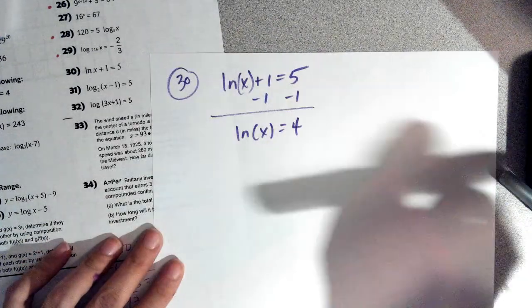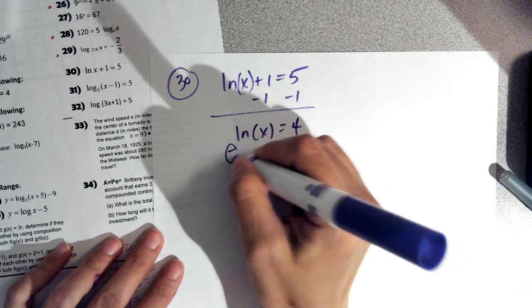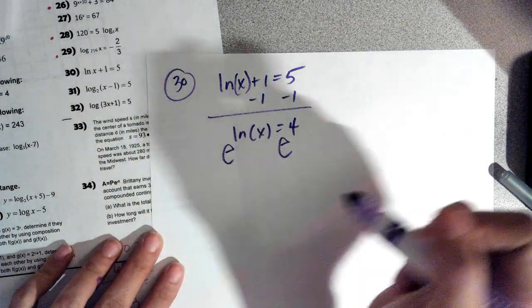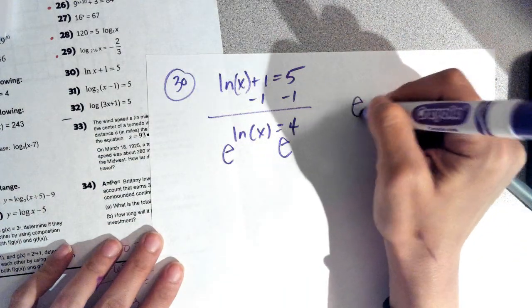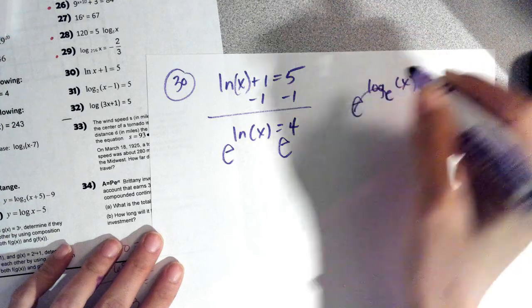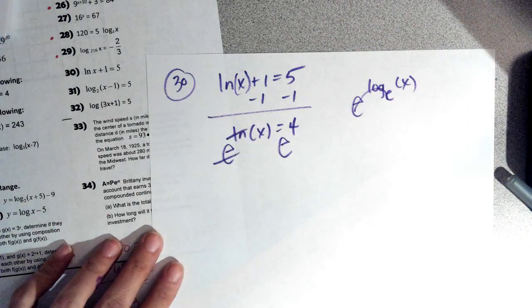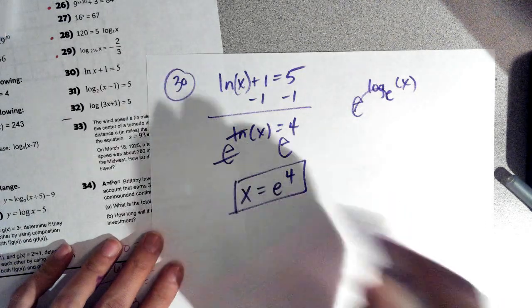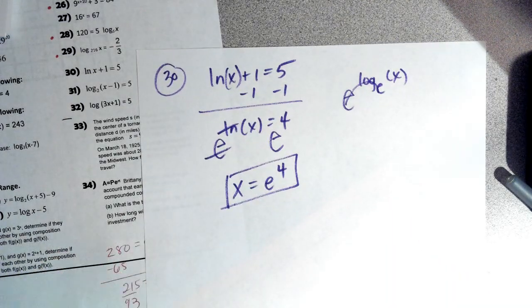Now to get rid of an ln, you got to raise e to the power. Why? Because remember, ln of x is log base e, and that cancels. So here, the e and the ln are going to cancel, so you get x equals e to the 4th. Remember, e is in your calculator, it's 2.718. So it's irrational, keeps going. So that is your final answer.